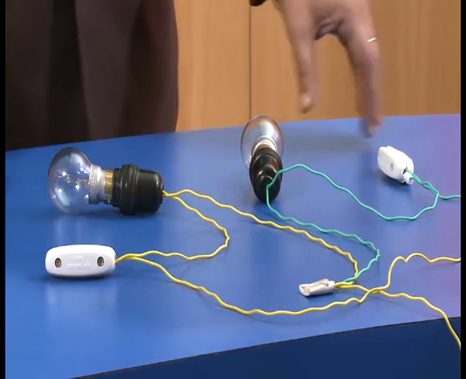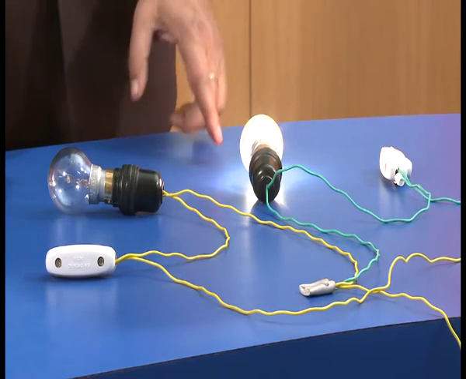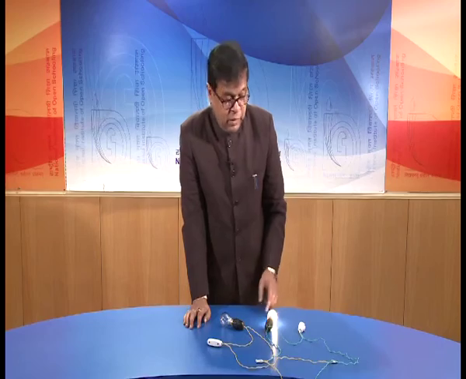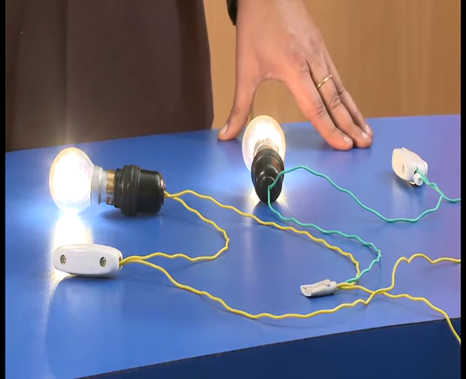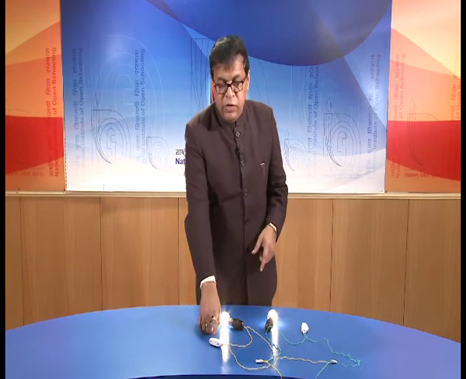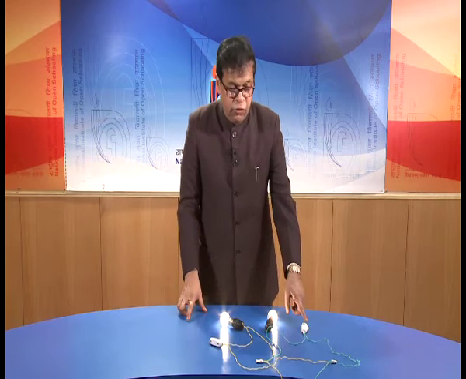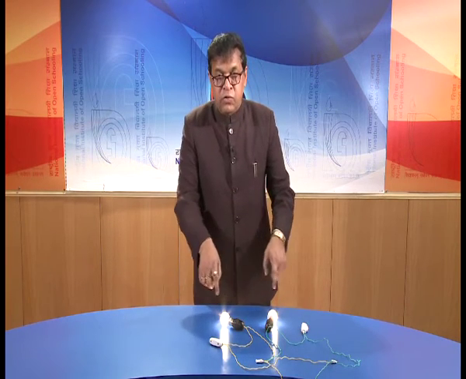Then I switch off, I use the second switch, this bulb is glowing, and then I switch on both, the bulbs are glowing. So, you can understand that with this kind of parallel connection, individually the switches can operate the bulbs, collectively also they can operate the bulbs. So, these 3 operations, that is using this switch individually, using this switch individually, and using the 2 switches collectively, has been recorded in the table which you can see on the screen.